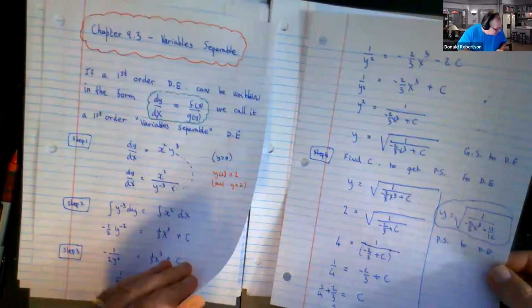Okay, let me find one of the homework questions if I can. Okay, we're good. So this one is going to be similar to question 1. And it's a first order variable separable.